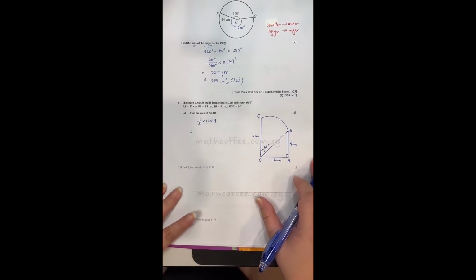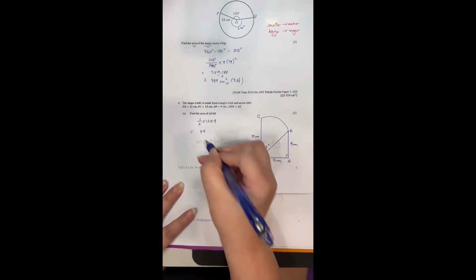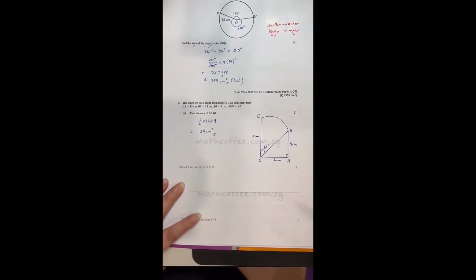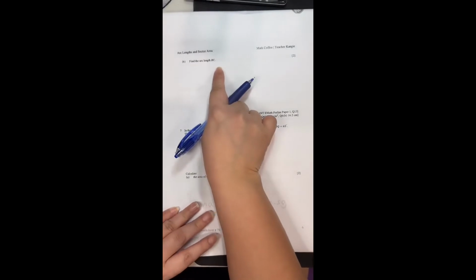So, yes, 54, okay? So in the end, I get cm squared. Done. Okay? So we still have part B. Part B is asking for the arc length.